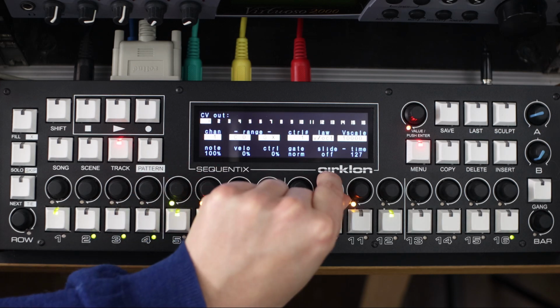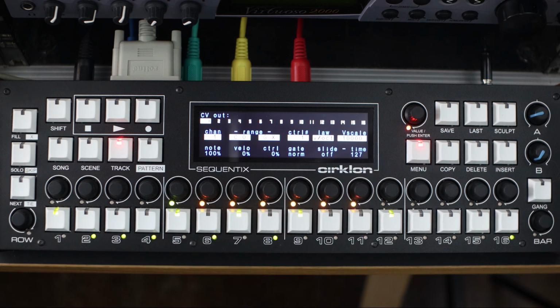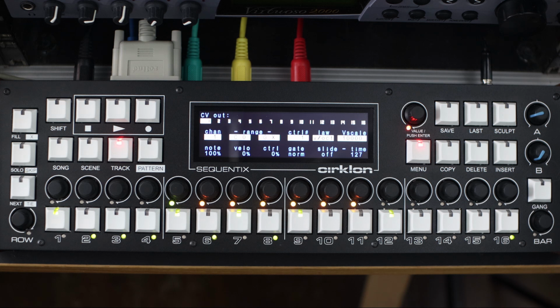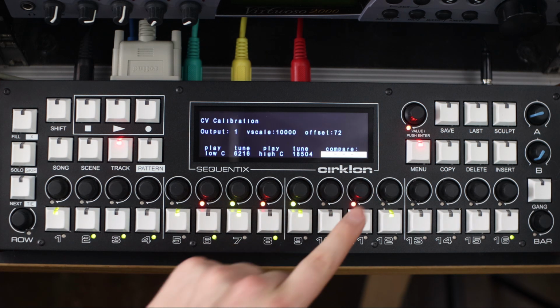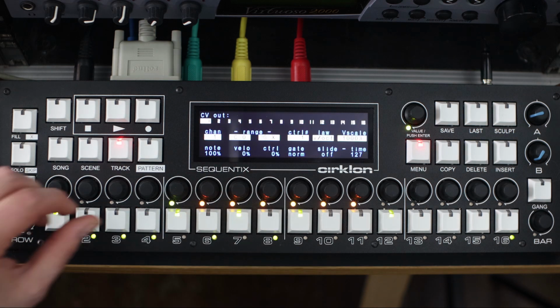When you have volt per octave selected, the field to the right will change to a value named V-scale. This is for adjusting the spacing between the notes. If instead of turning it, you press encoder 11, you get to the calibration page that I mentioned earlier. I'll go in depth with that later.